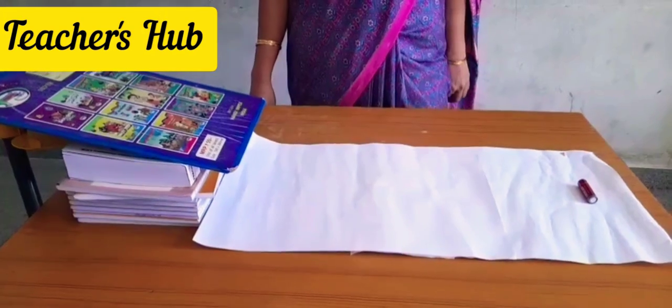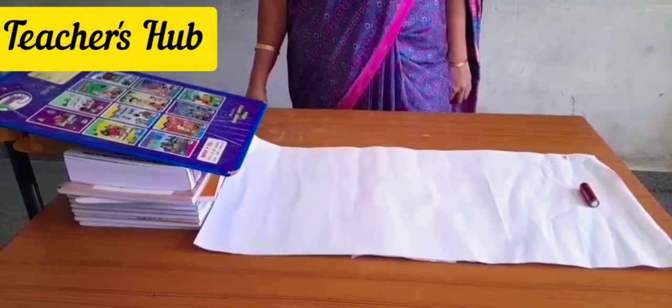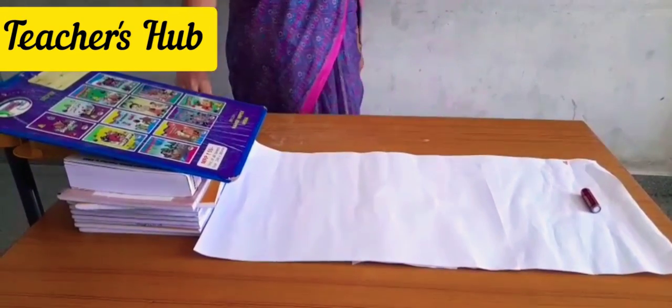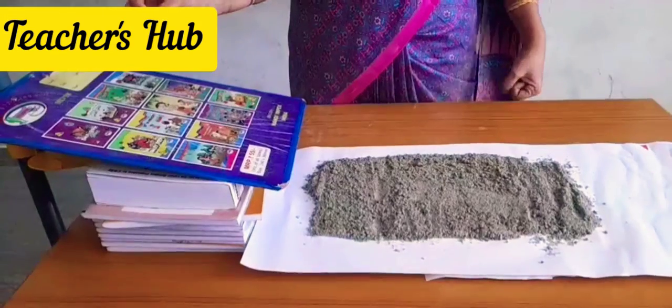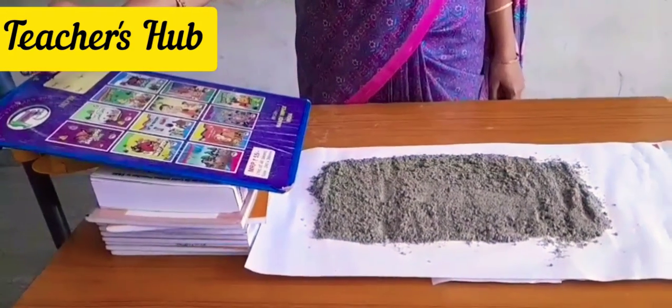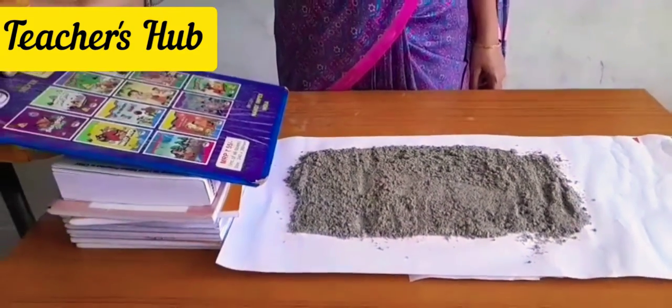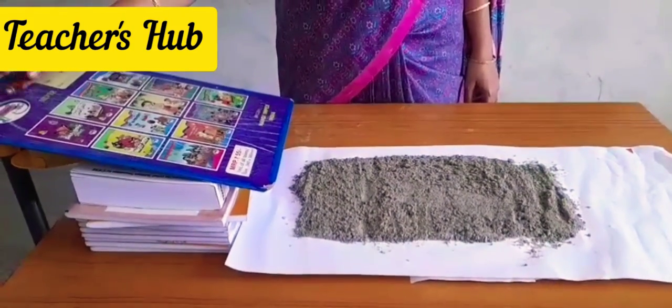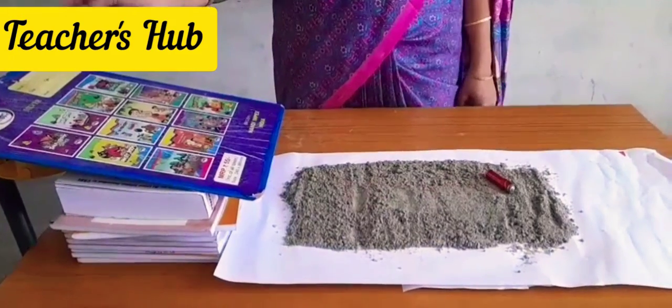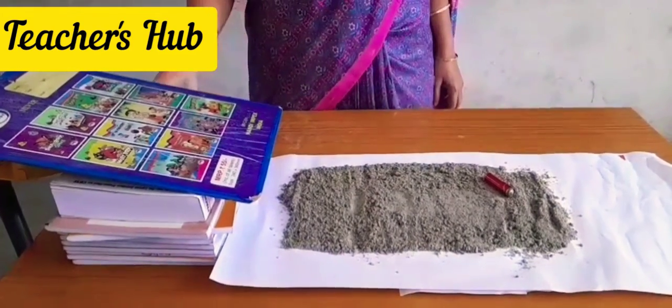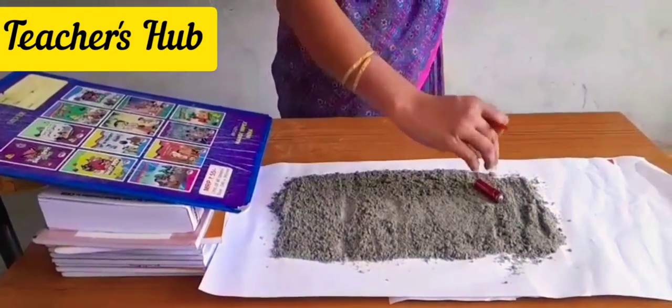Now we'll spread some sand over this paper and then roll the shell and see what happens. Now here we have spread some sand over the paper. Now we'll be sliding the shell over this sand. So now we'll mark the distance covered by the shell.